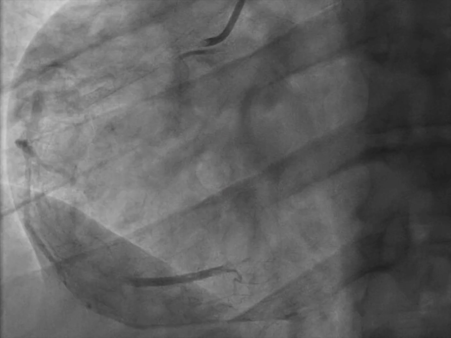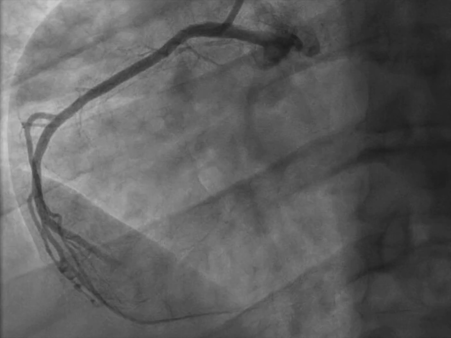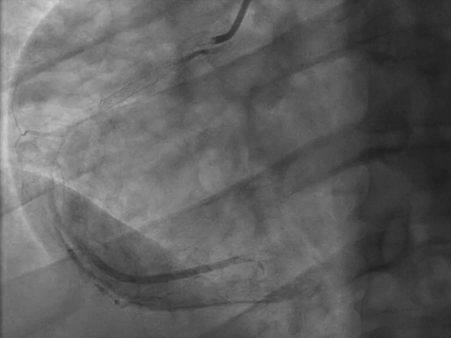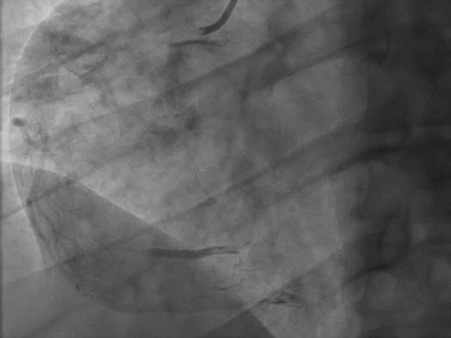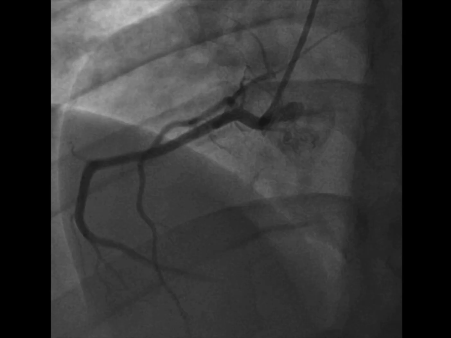So I'll allow this to play through once more at slow speed so you can try to take in the entire angiogram. And then I'll show you the old angiogram for comparison. So this is an angiogram from many years ago, and I'll let it play through a little bit and show you my annotations.